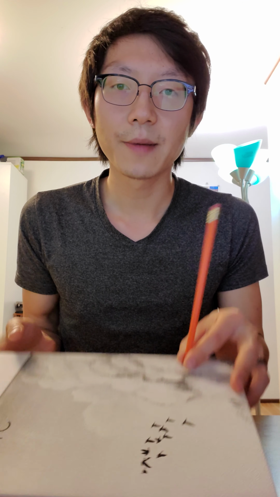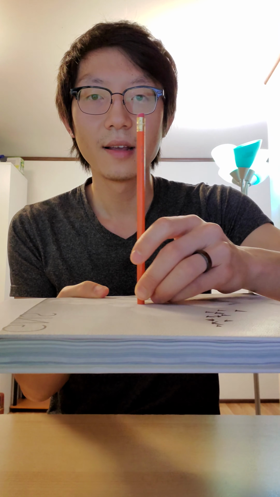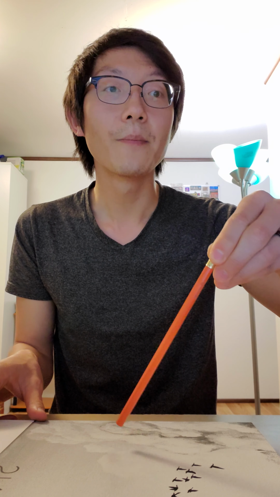So a line is perpendicular to a plane when it makes 90-degree angles all around it, right? Like that's a 90-degree angle, this is a 90-degree angle, all 90-degree angles. The moment you tilt it a little, this line is no longer perpendicular to the plane.